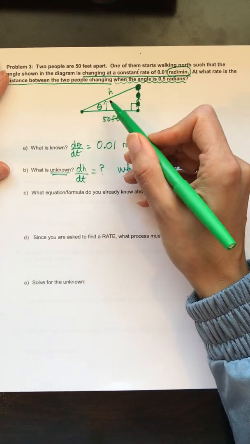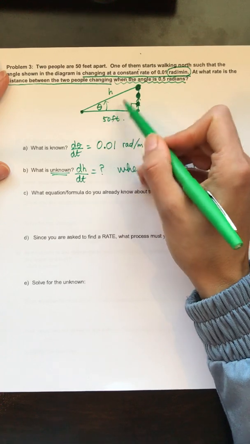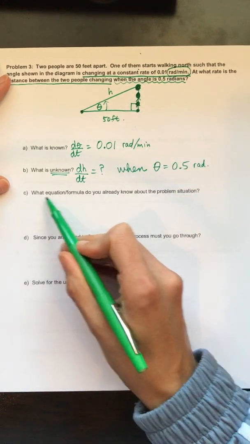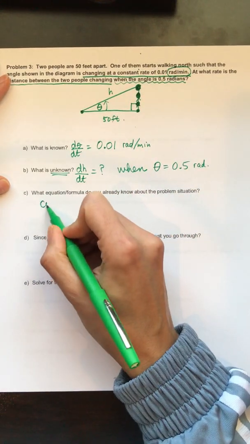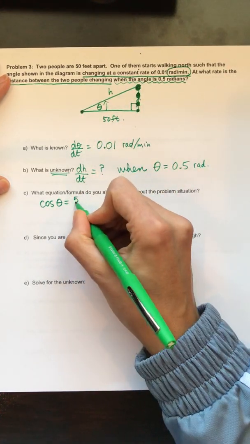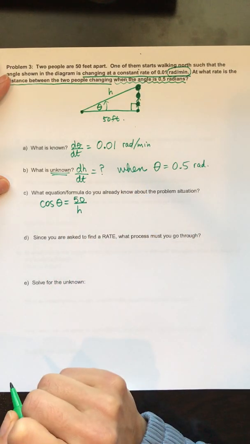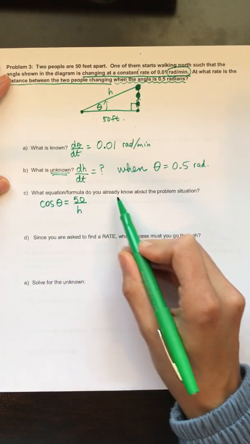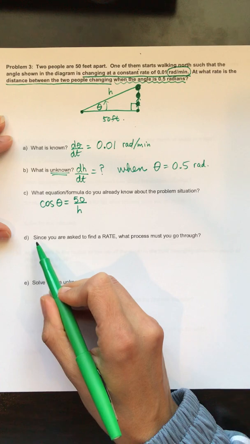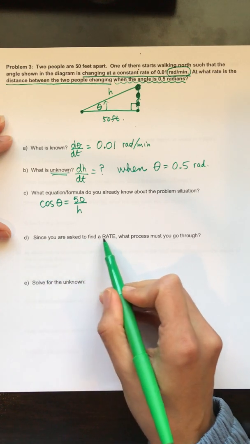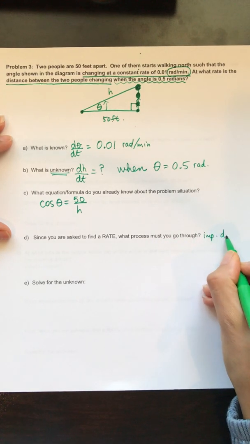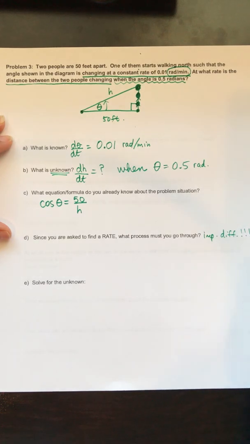If you think about SOHCAHTOA, you can figure out which function is being talked about here. So adjacent over hypotenuse, that's cosine. So the formula we can use that we know is cosine theta equals adjacent over hypotenuse, 50 over h. So this is the one. It says, since you are asked to find a rate, what process must you go through? So implicit differentiation, again, you'll notice every single time.